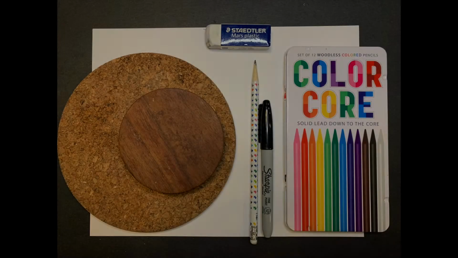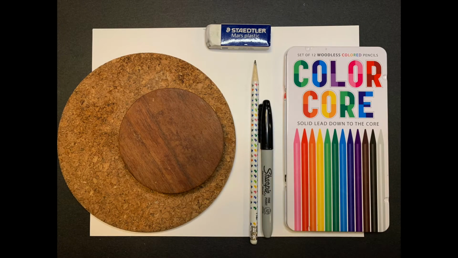For the supplies, you will need 2 different kinds of circles to trace that will fit 1 sheet of blank paper, a drawing pencil, a fine tip black marker, coloring pencils, and a good eraser.